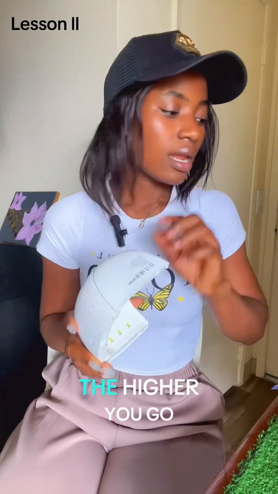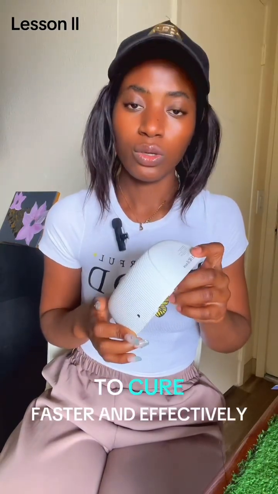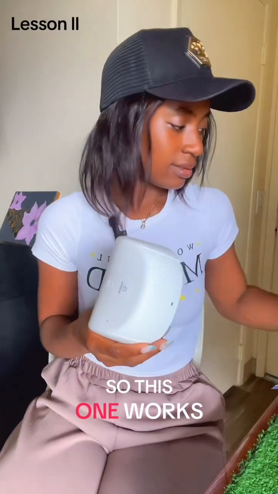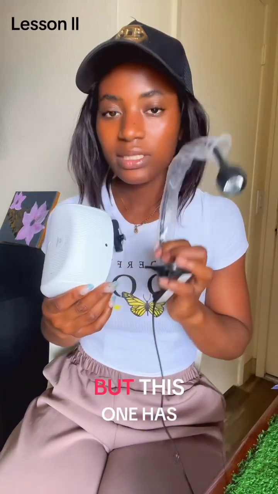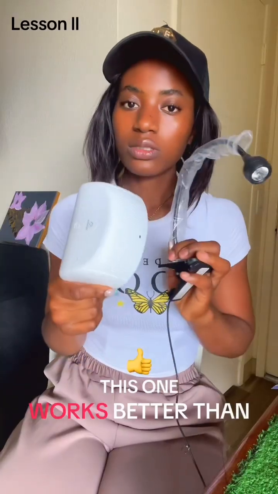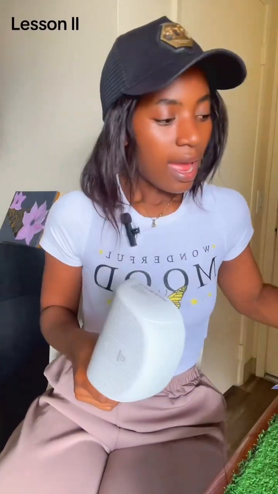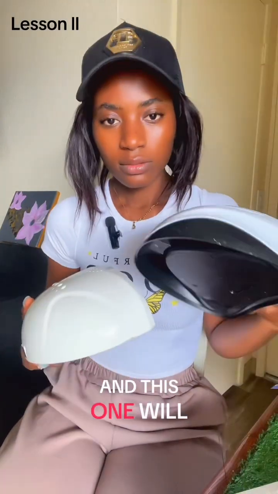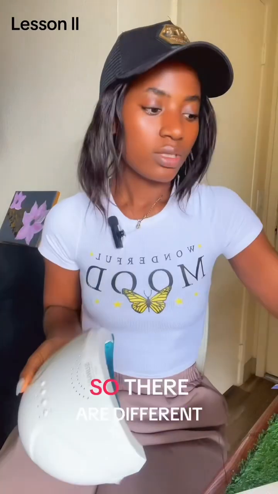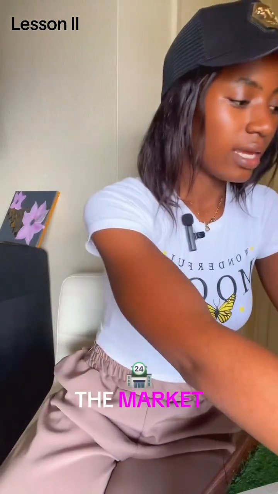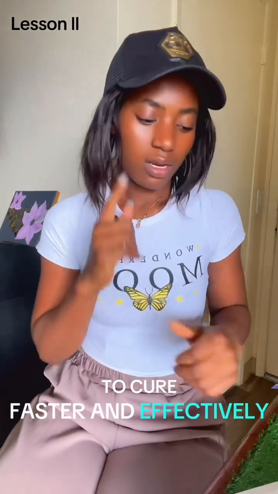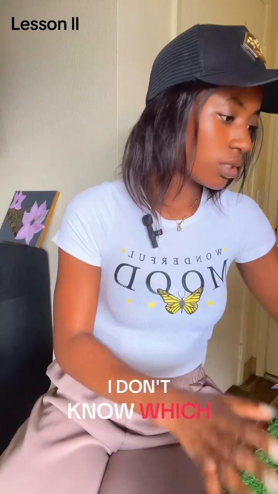Like I was saying, the higher you go, the higher the capacity to cure faster and effectively. So this one works better than this one, but this one has its own purpose. This one works better than this one. And this one will obviously work better than this one. So there are different types of lamps in the market depending on the capacity to cure faster and efficiently.